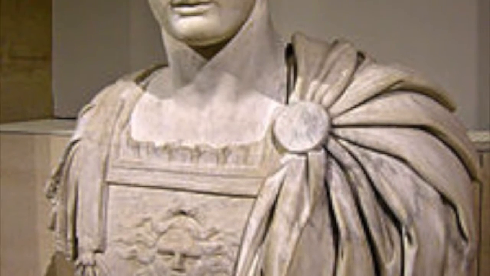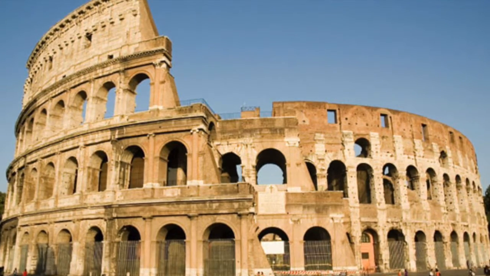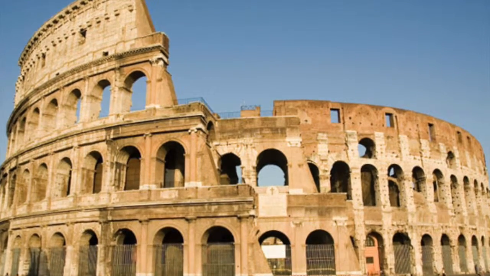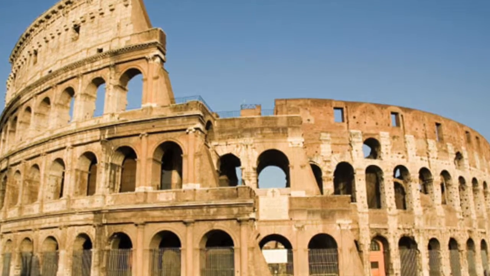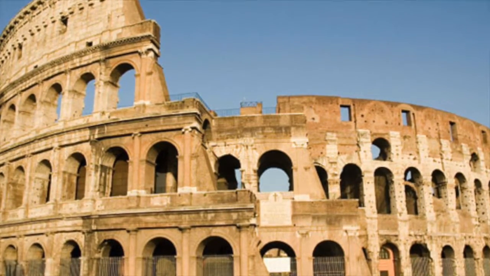By Emperor Vespasian, founder of the Flavian dynasty, for Titus, his successor. Many natural disasters devastated the structure of the Colosseum, but it was the earthquake of 847 AD and 1231 AD that caused most of the damage you see today.